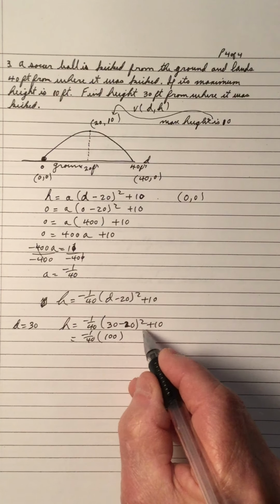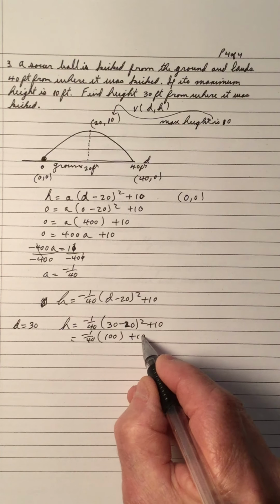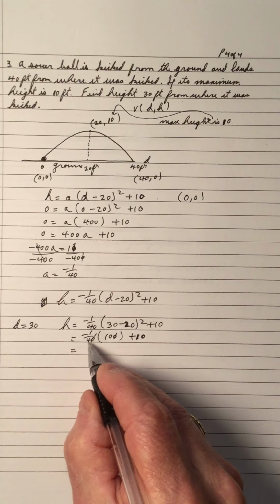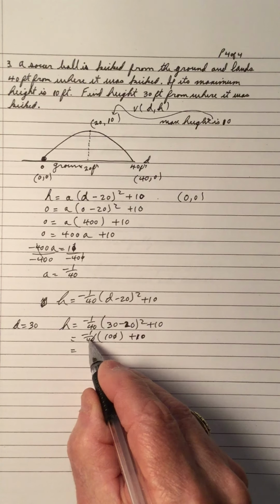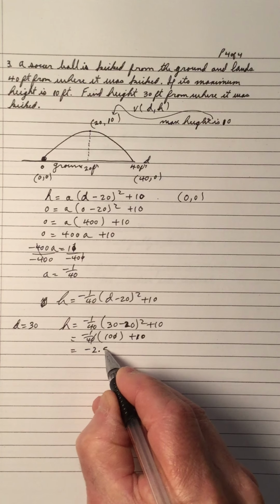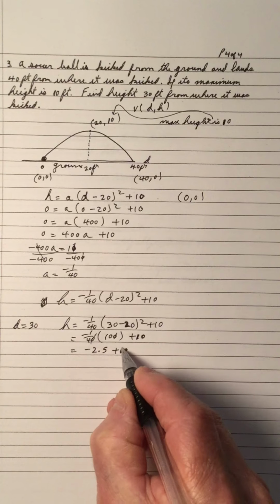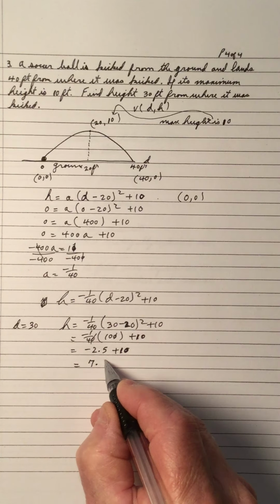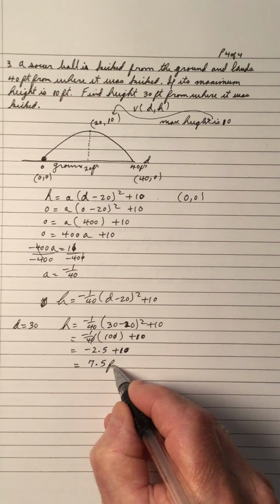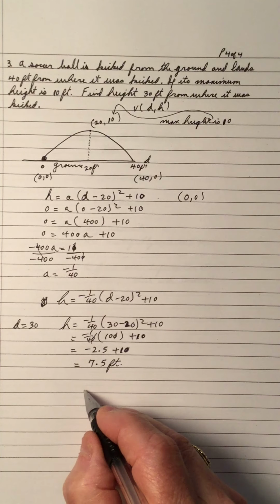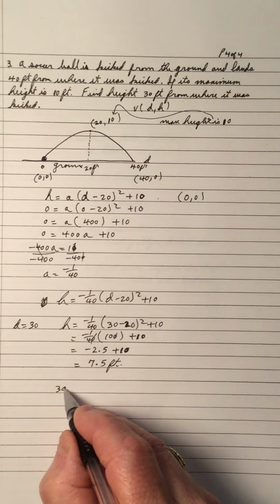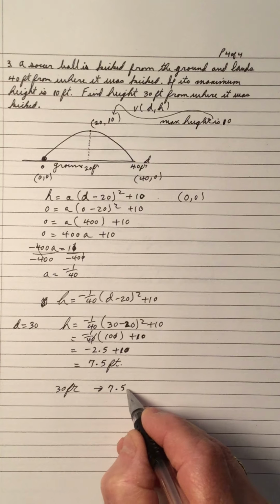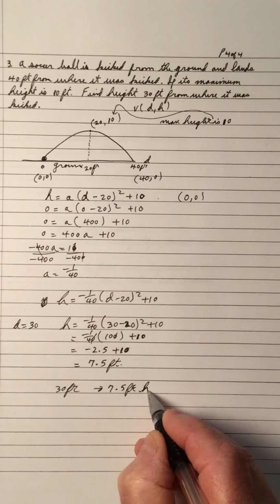So we work the inside and then square it. Now cancel out the zeros. So that gives me negative 10 over 4. That's negative 2.5. Add on 10. And that gives me 7.5. So the height at 30 feet is going to be 7.5 feet high.